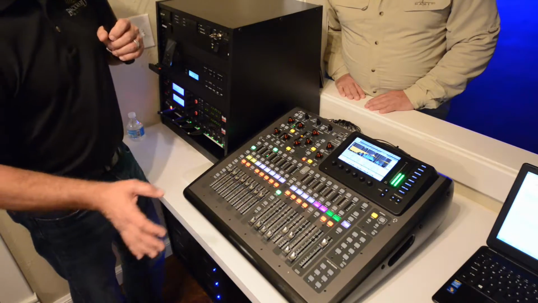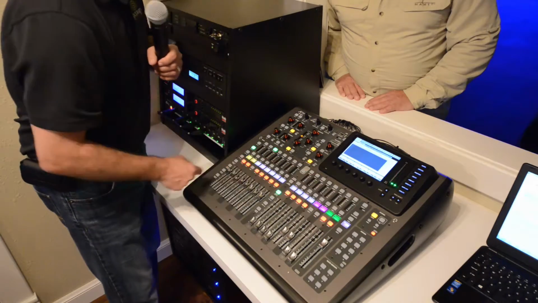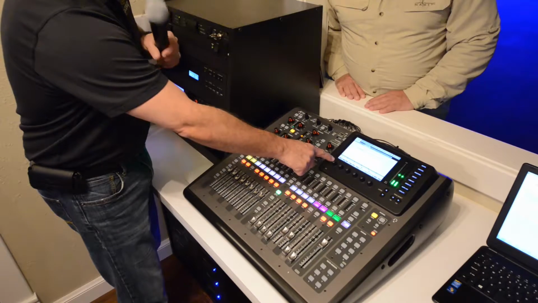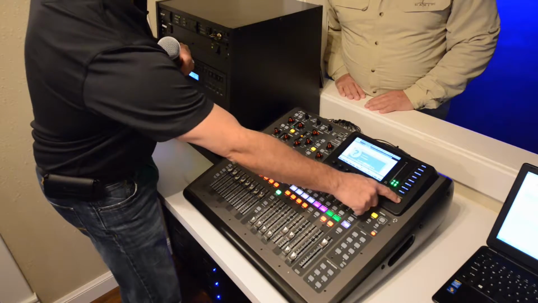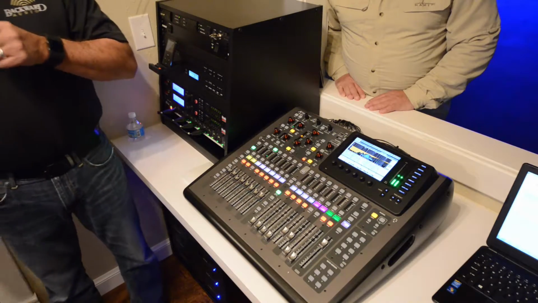Since that sounds kind of bad right now, let's recall, go to scenes, tab over to scenes, and load. Load, and yes, now I'm back to where I started.